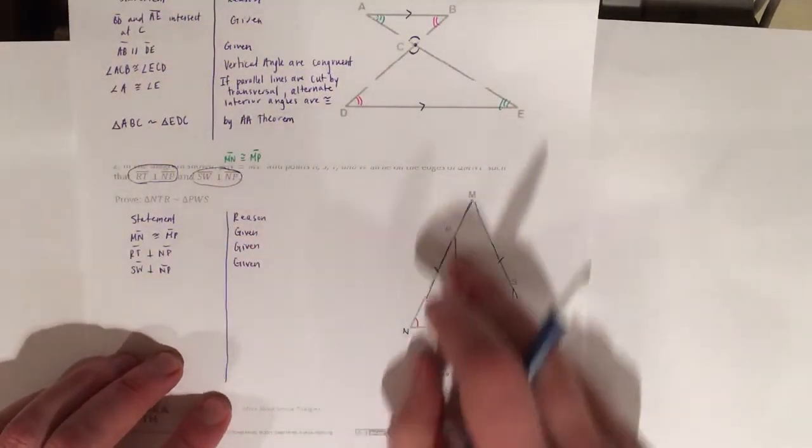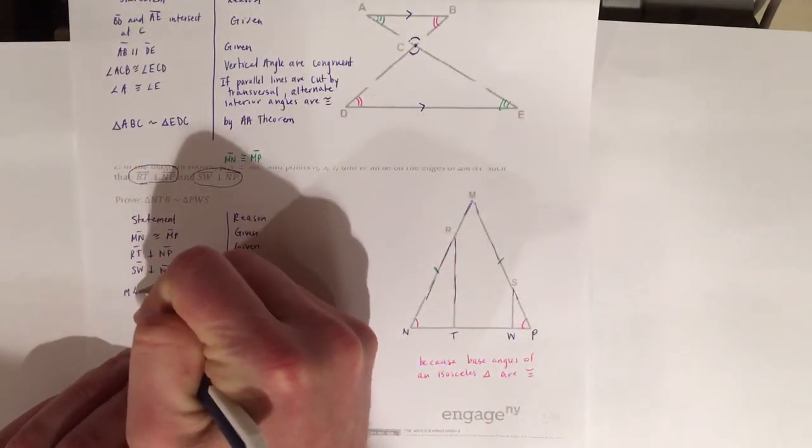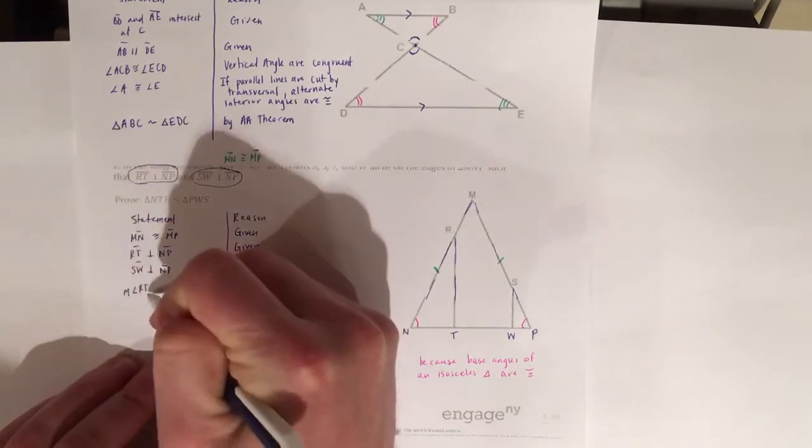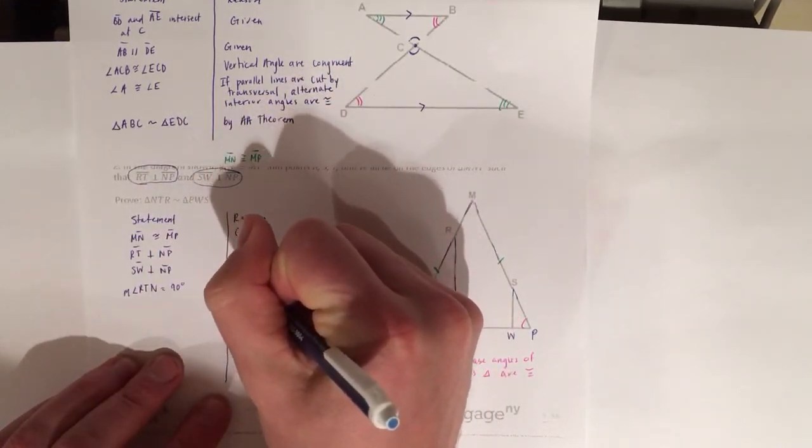All right. How does that help me? Well, I can actually claim that the measure of angle RTN is equal to 90 degrees, perpendicular lines.